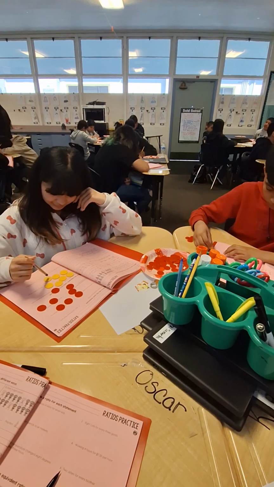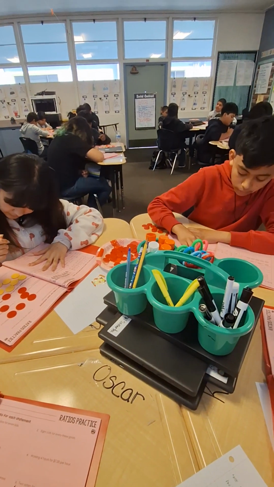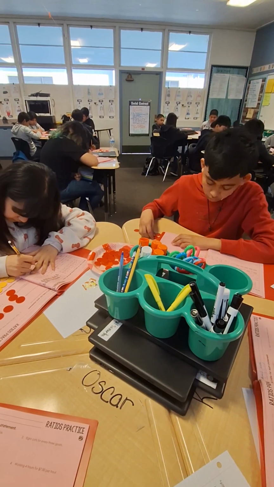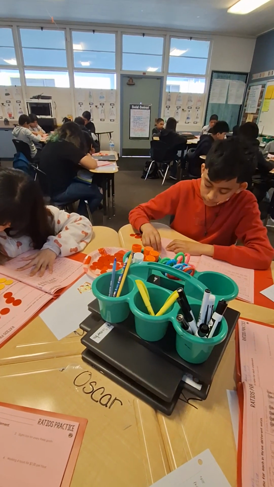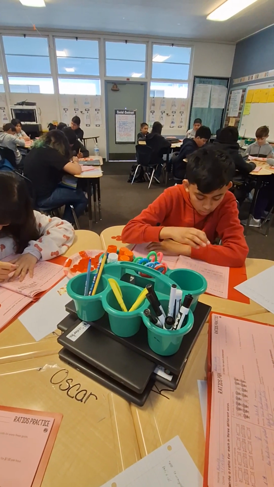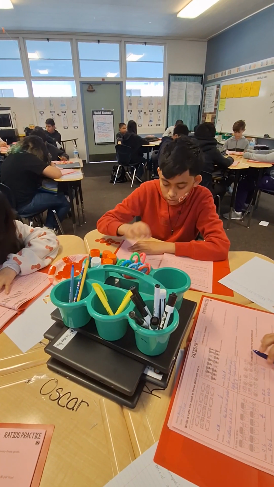It's wrong. This one's wrong. So you need the ratio of price to... 10 to what?